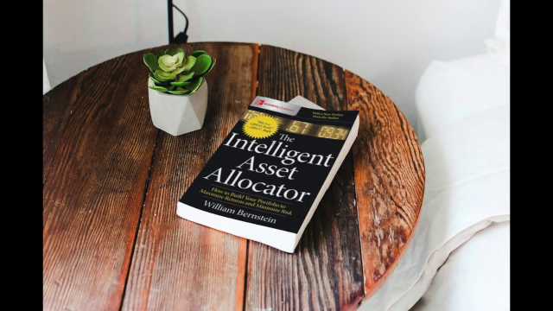The first part covers the history of investing and the development of modern portfolio theory. Bernstein explains the importance of asset allocation, which is the process of dividing your investment portfolio among different asset classes such as stocks, bonds, and real estate. He also discusses the importance of diversification, which means spreading your investments across different companies and industries to reduce risk.